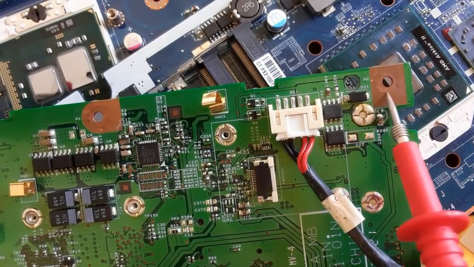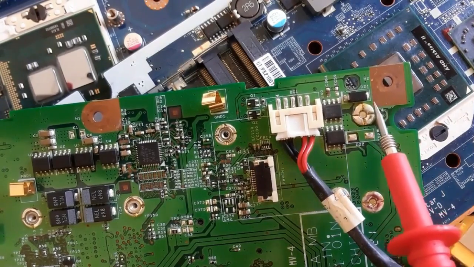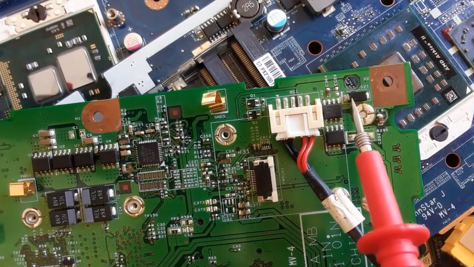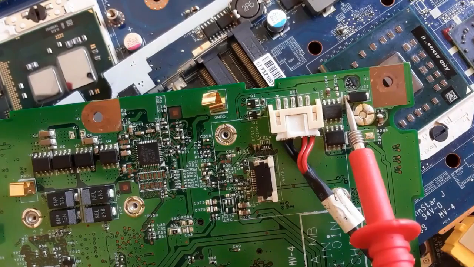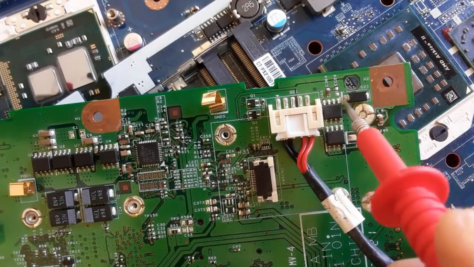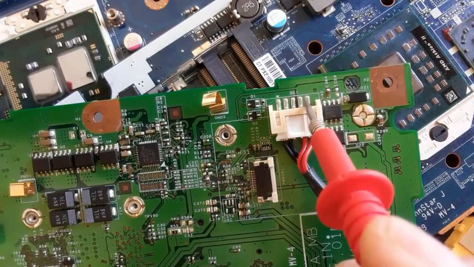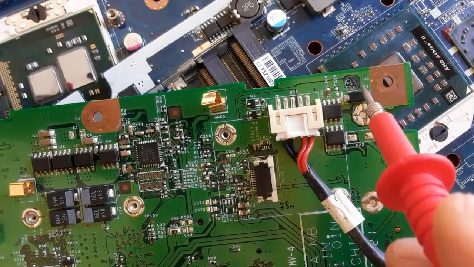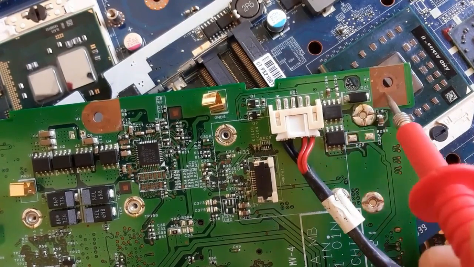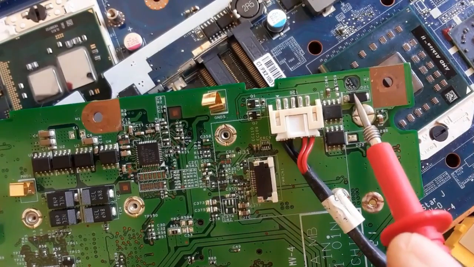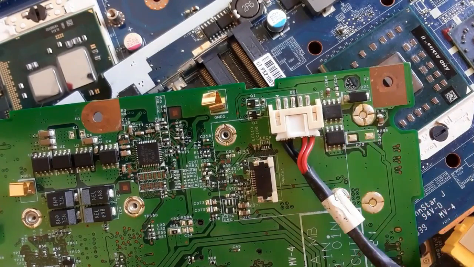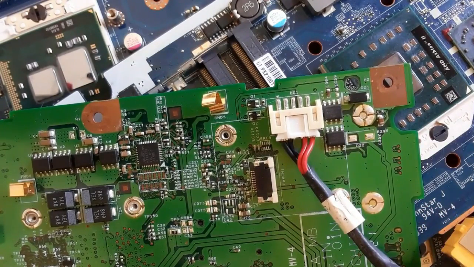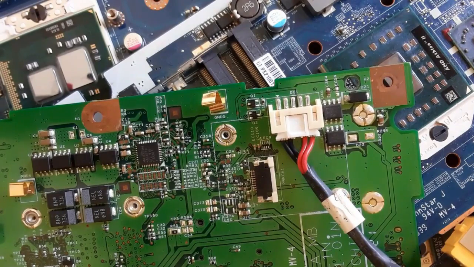One side of the diode is connected to the ground, okay, and the other side is connected to 19 volts or 20 volts depending on the type of the laptop. Okay, so one side is connected to the power rail and the other side is connected to the ground. When you have a problem, a high voltage or a high current, the diode will be shorted directly to the ground and then prevent other circuits from damage.